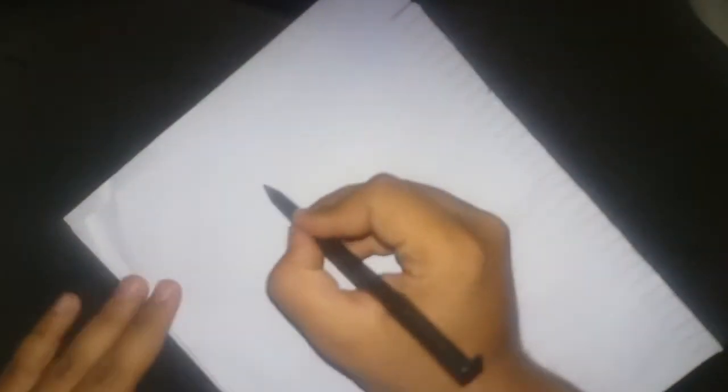Next, I'm going to tell you the basic structure of the eye, and I will discuss in detail the different layers and structures of the eye. So first of all, let me draw the different layers of the eye.